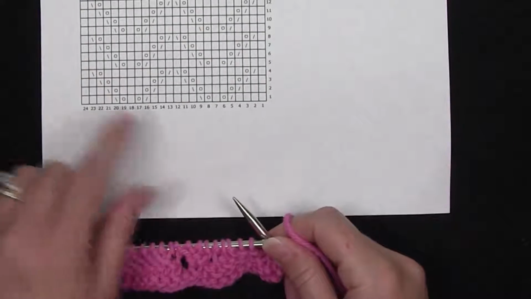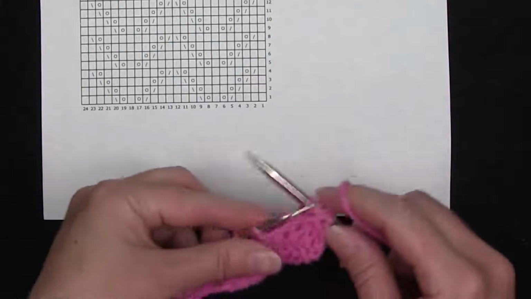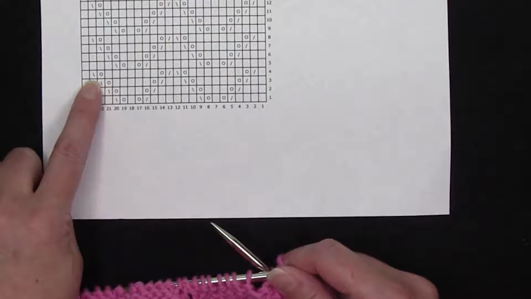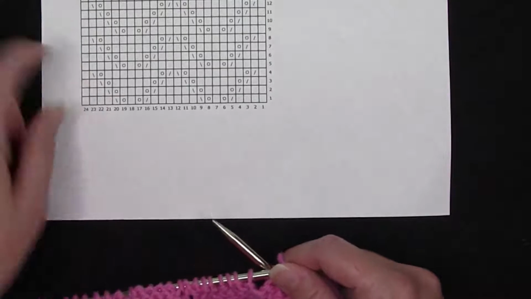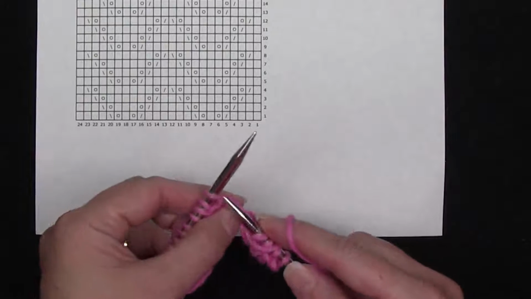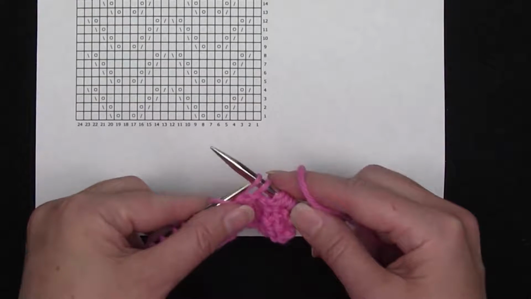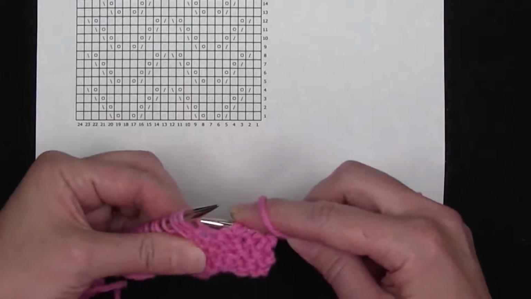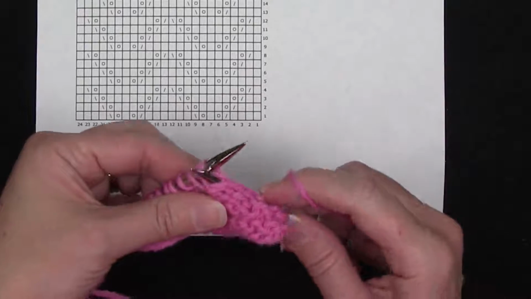Then we have a purl one, and we have our slip slip purl, which is the left leaning, slip slip purl. So again, we're going to slip, slip, slide them back over to that needle, and then we're going to purl them through the back loop.